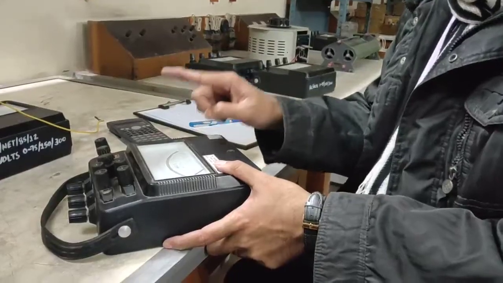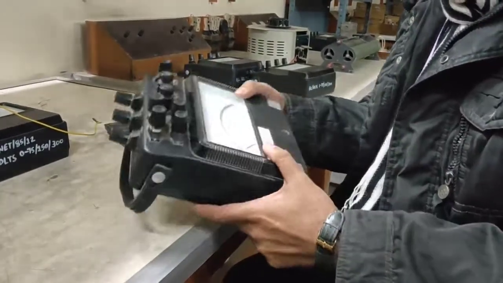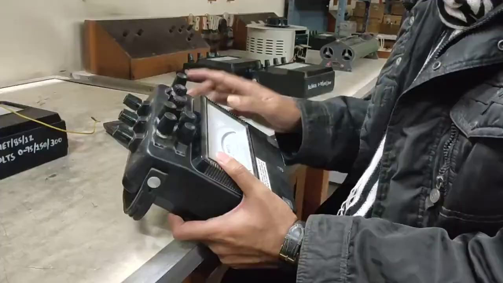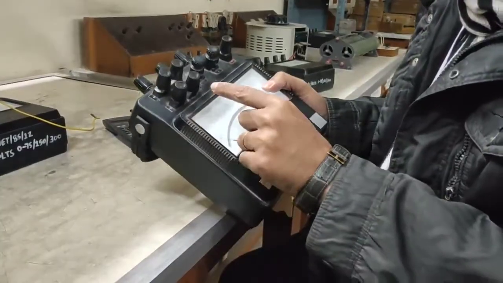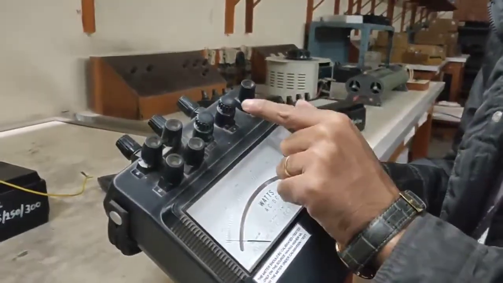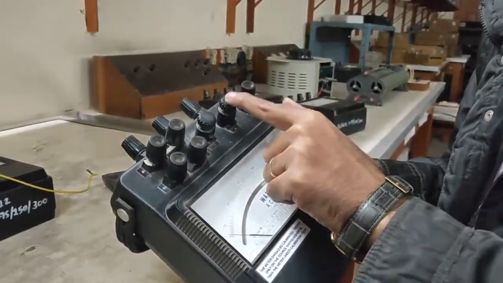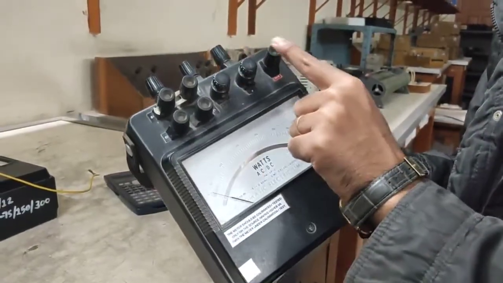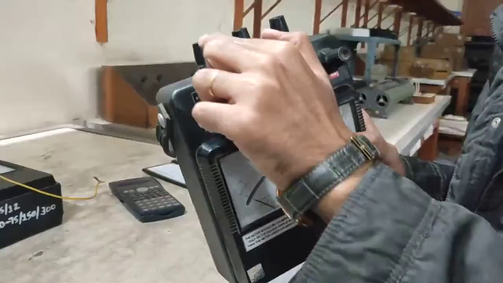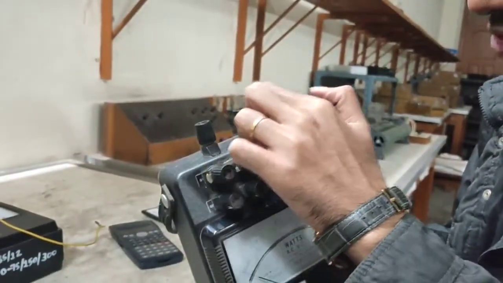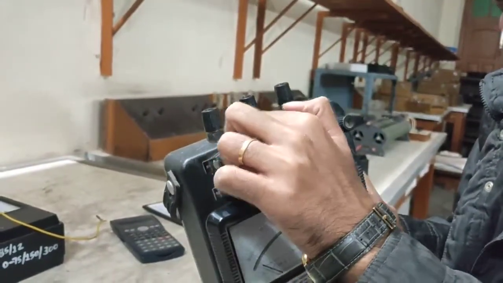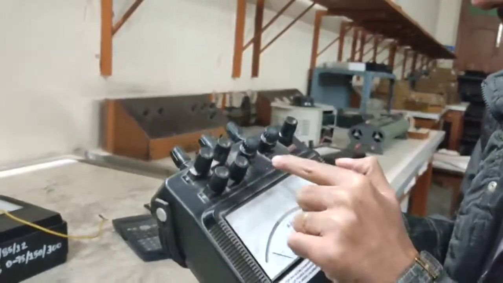We are going to talk about the wattmeter, how to use a wattmeter in an experiment. If you take a close look at it, there are four terminals. One is this M terminal, this is the L terminal, this is known as the COM terminal, and then you have three knobs or three switches which specify the voltage rating of this wattmeter.